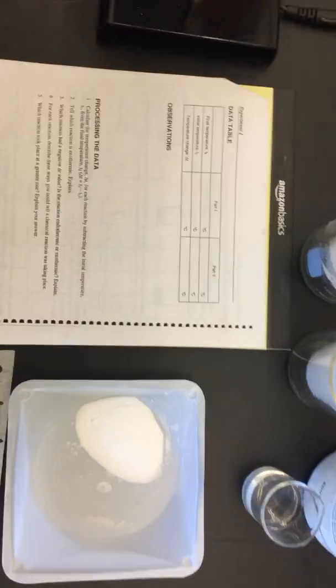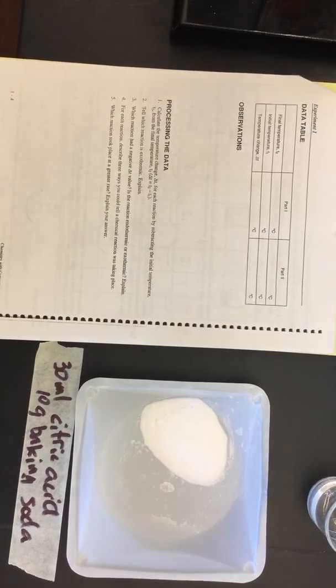One of these is endothermic and one of these is going to be exothermic, and we'll be able to tell by taking the final temperature minus the initial temperature. So that's what we're going to be doing. I'm just going to set this here for now.